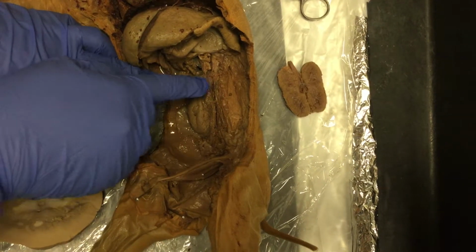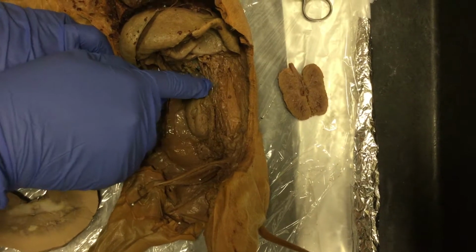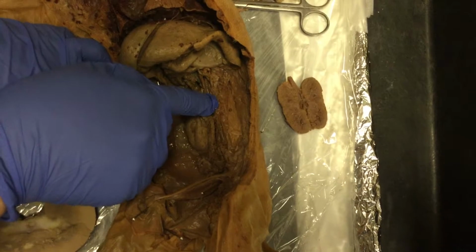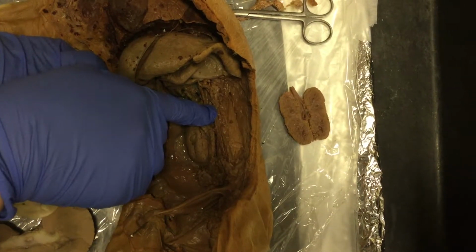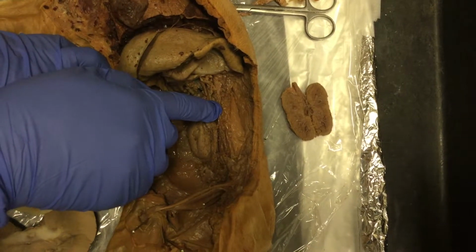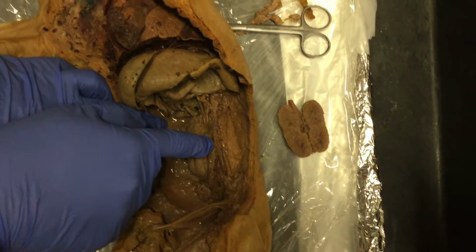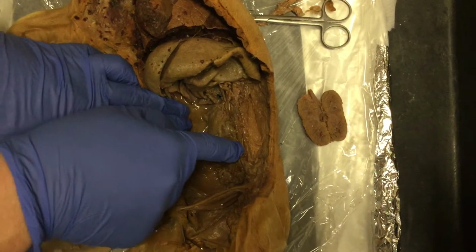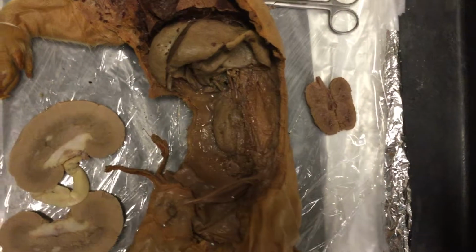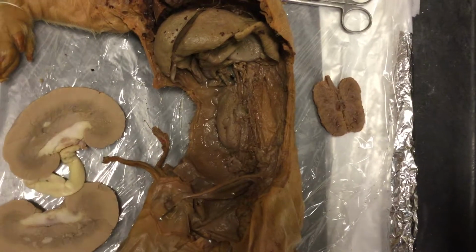So we have the inferior vena cava right here, this structure. Again, the renal vein would be around here or around here. We even see the blue marking in this area where the kidney is missing. So that would be where the renal vein would be, and then the renal artery would be down here or over here also. And then we also have the aorta, which is the largest artery in our body.